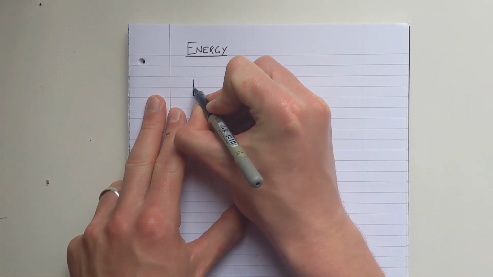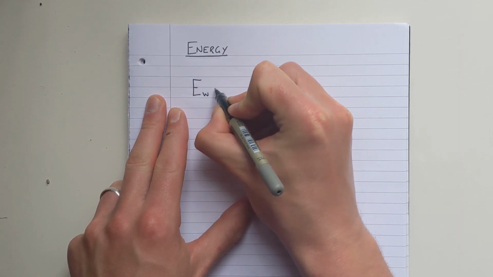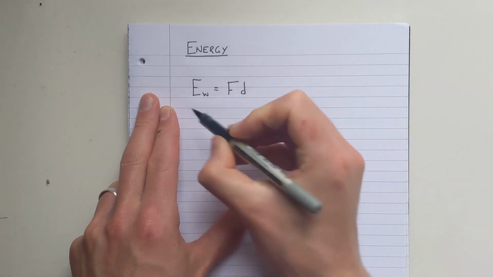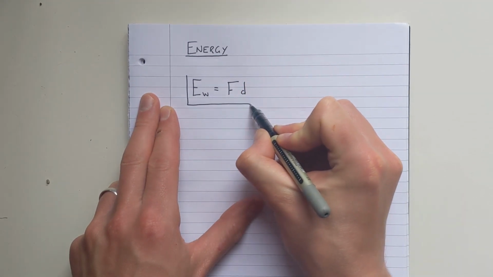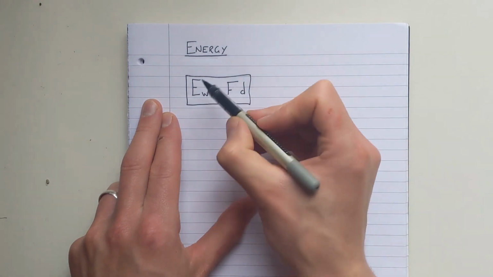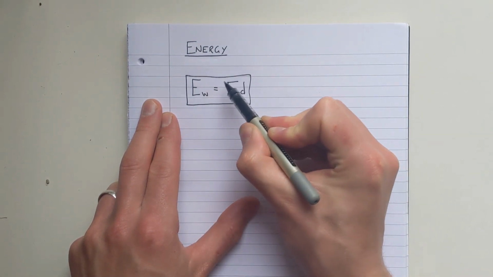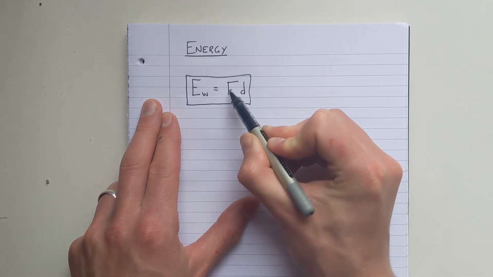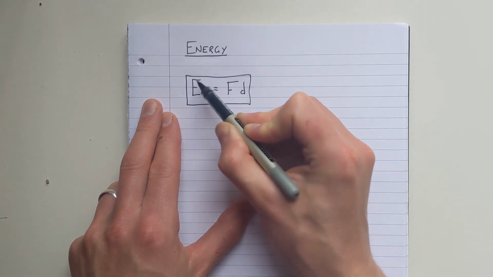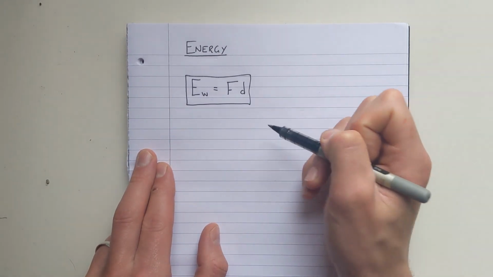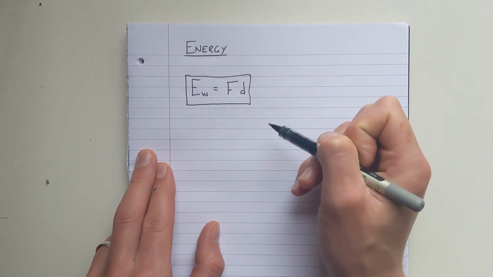And work done is EW equals FD. Okay? EW equals FD. Now, EW stands for work done, F stands for force, and D stands for distance. Now, you will recognise F and D. However, work done is quite an unusual term. But what do we mean by it? I'll give you an example.